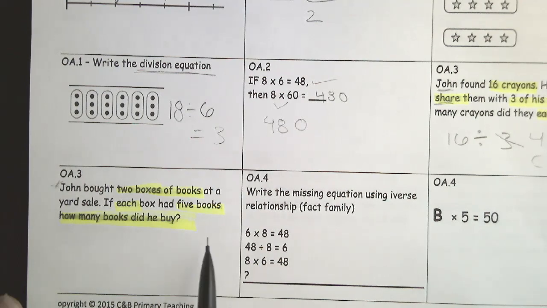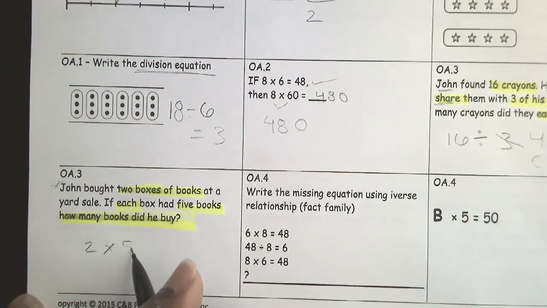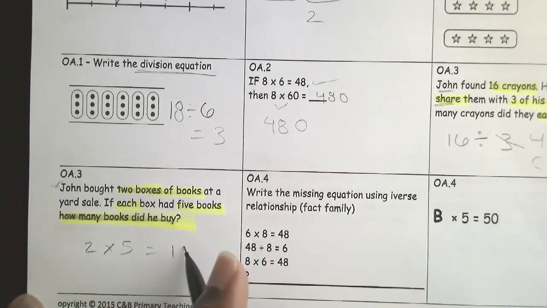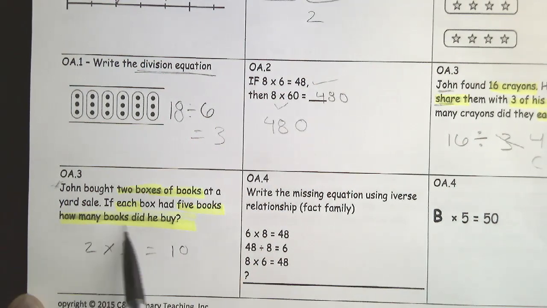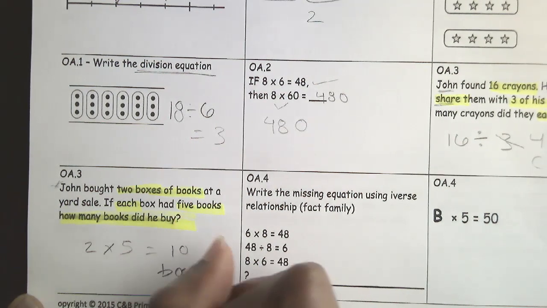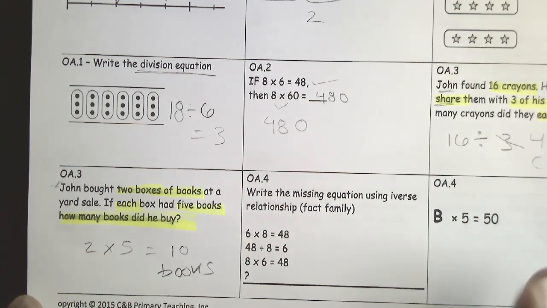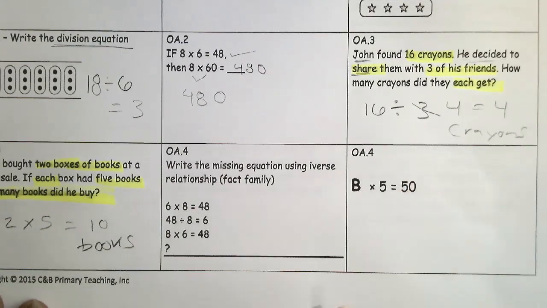So we have 2 boxes of books. Each box had 5 books in it, okay? So 2 times 5, we're doing multiplication. 2 times 5 equals 10. Is it just 10? Nope, it said how many books did he buy? 10 books.